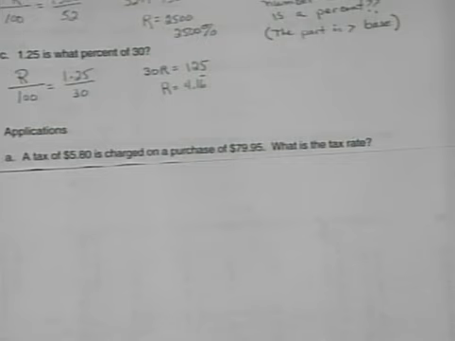It says, I walked away from the store. I looked at my ticket. $5.80 was charged for taxes. My purchase was $79.95. I'm wondering, what tax rate are they charging me? If I give you the part, the base, the tax, and the purchase price, can you tell me what rate I've paid in taxes? And the answer is yes.